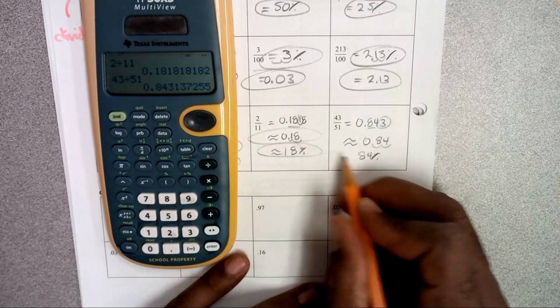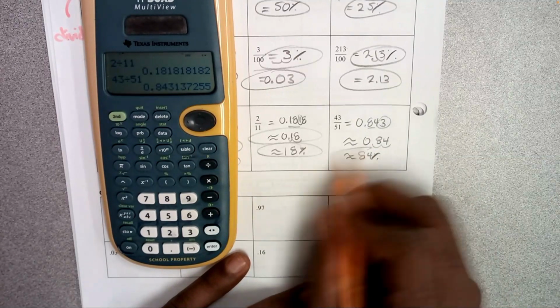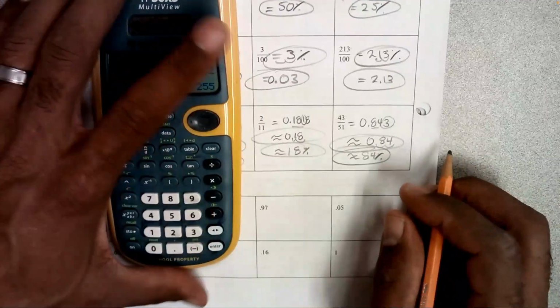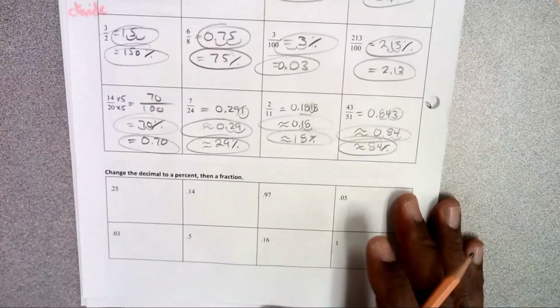Okay, so if that was a test score, that would mean that you had a B. At least if you're in my class, or most math classes, 80% is a B. If you're in a different class, that might be an A.